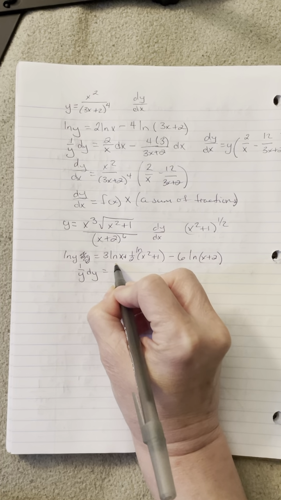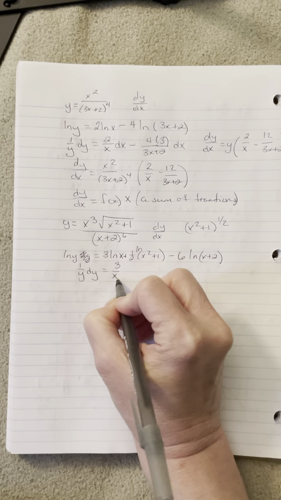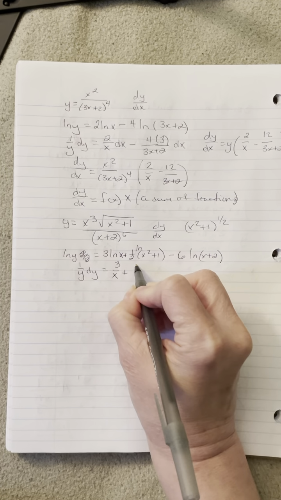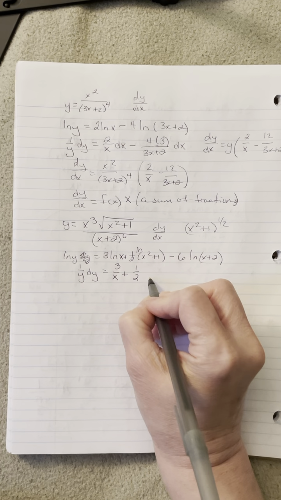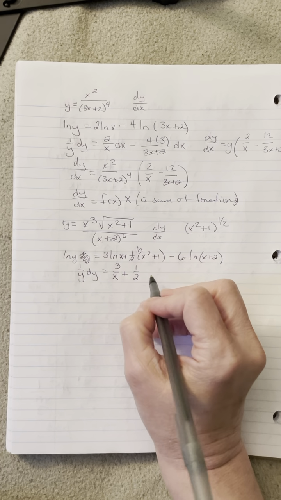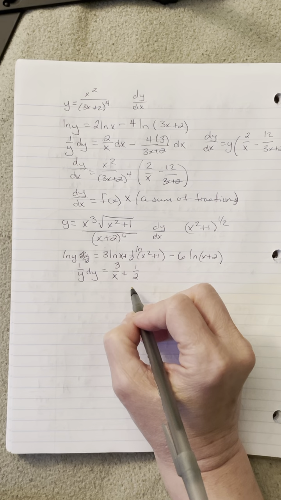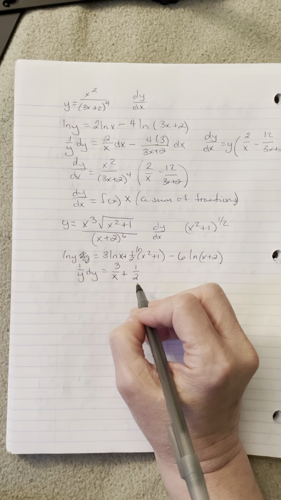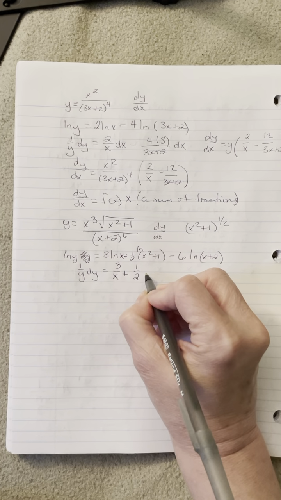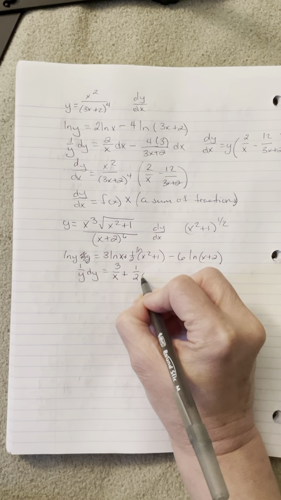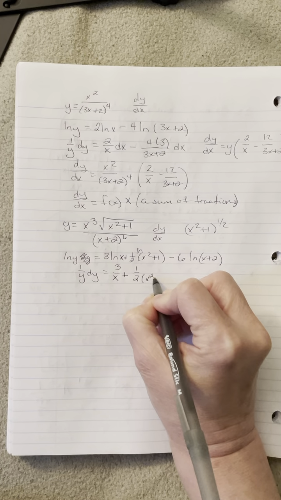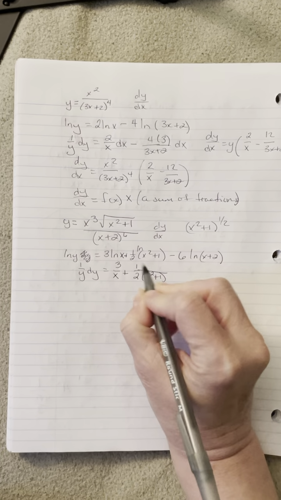Equals, and then 3 over x plus the 1/2 is multiplying here with 1 over x squared. I want to be putting that in the bottom, x squared plus 1, because it was 1 over that.